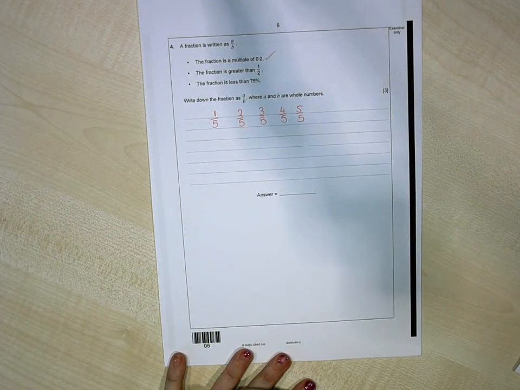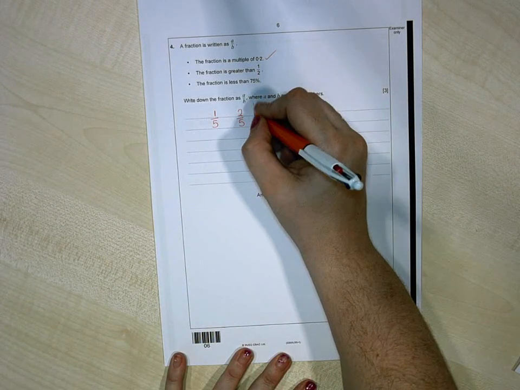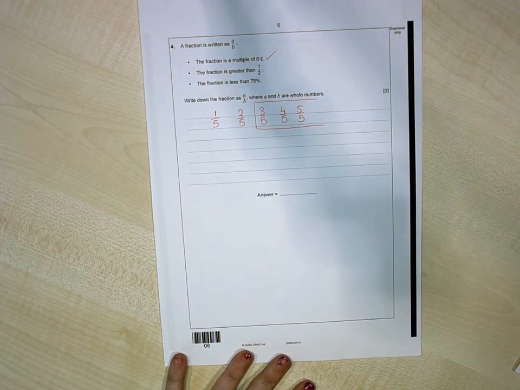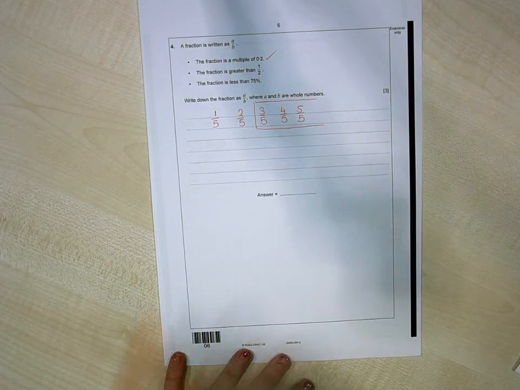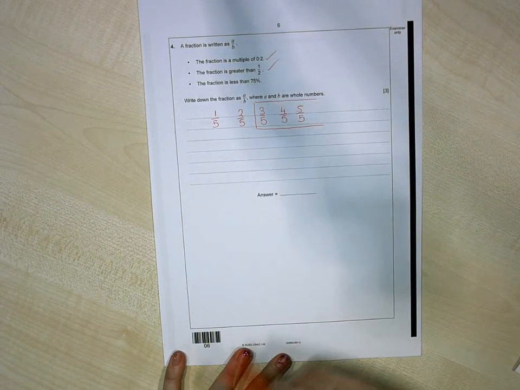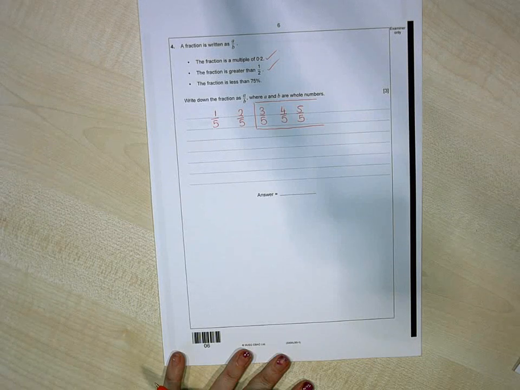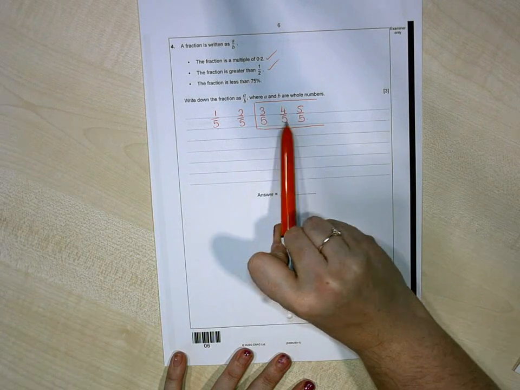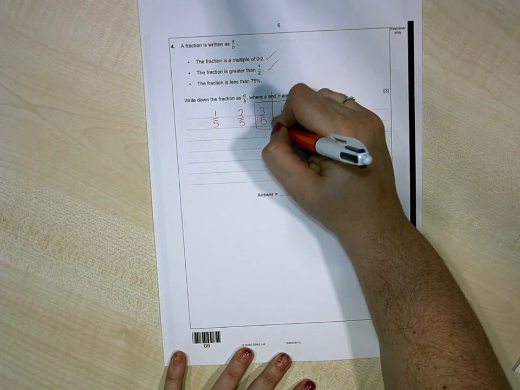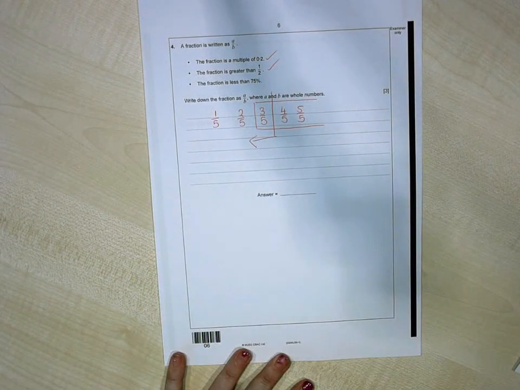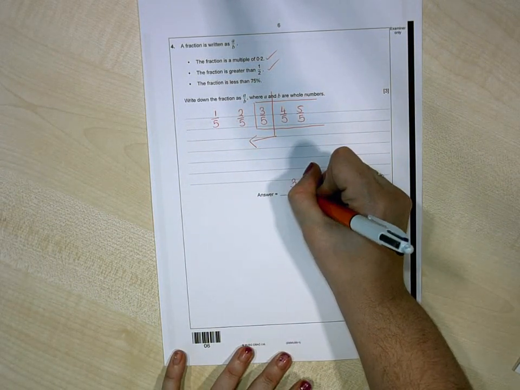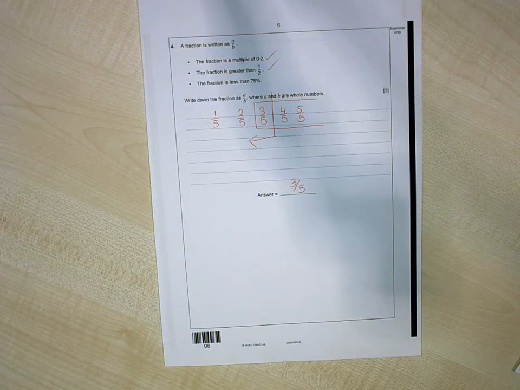The second part, the fraction is greater than a half. Now, a half, all of those are greater than a half. So it's going to be one of these. The fraction is less than 75%. Well, 75% would be between these two. So I'm looking for one less than, which is going to be that way, which leaves us with that one option of 3 fifths.